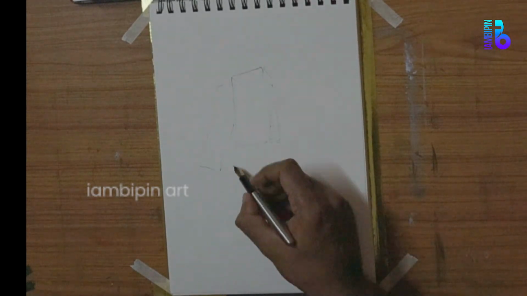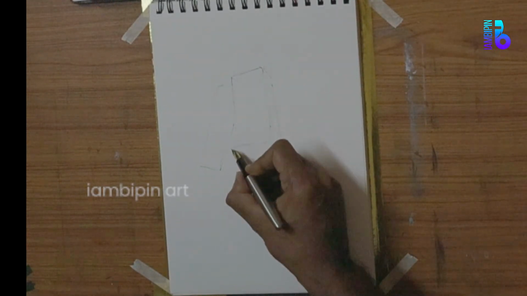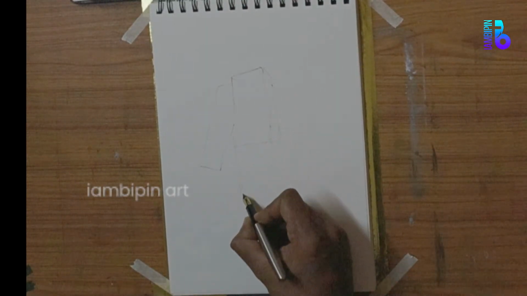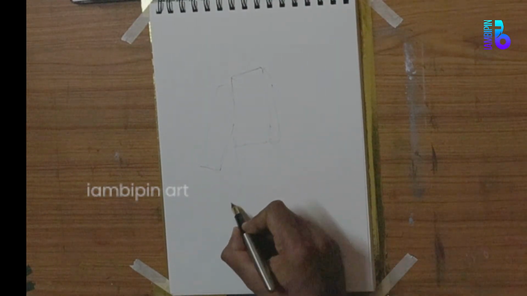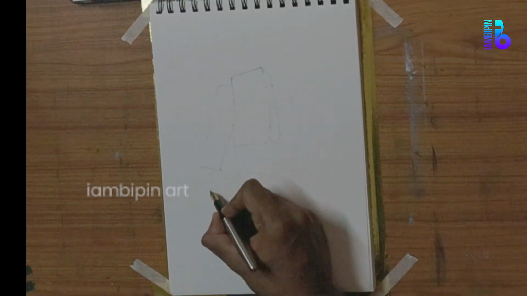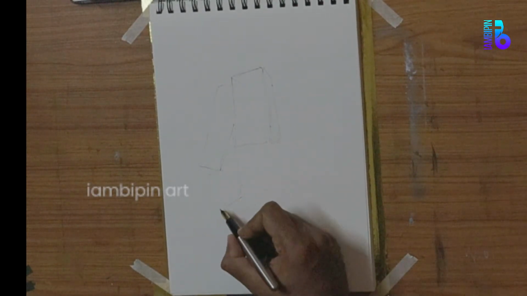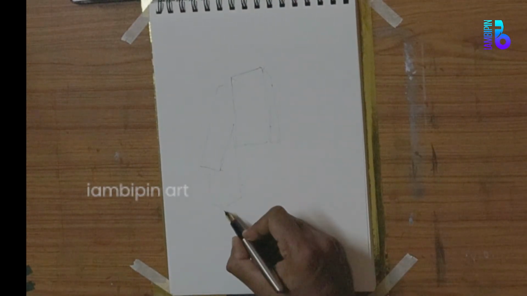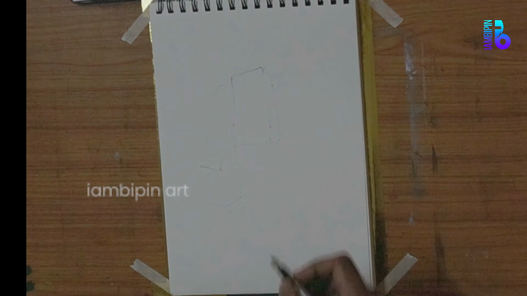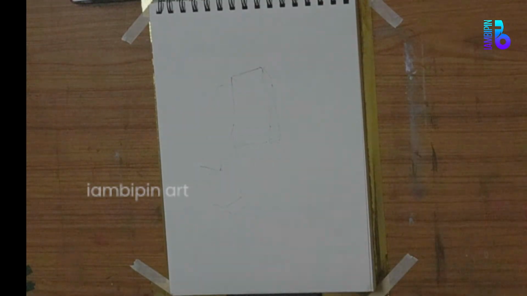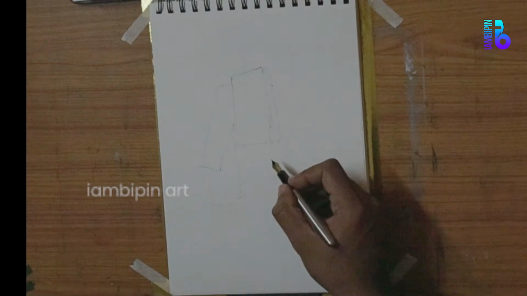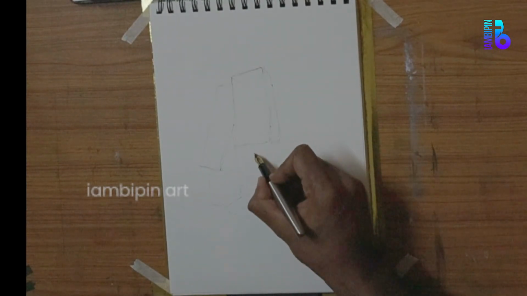So these are all like cuboids. And this, by the way, is not a cuboid, this one. It's almost like a cuboid, but something whose shape has been changed.